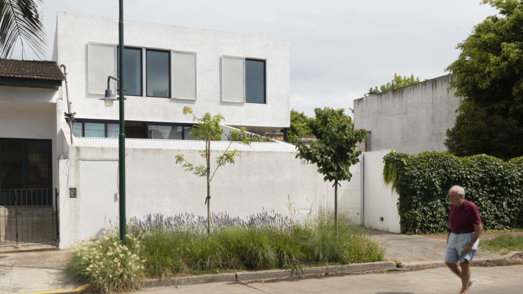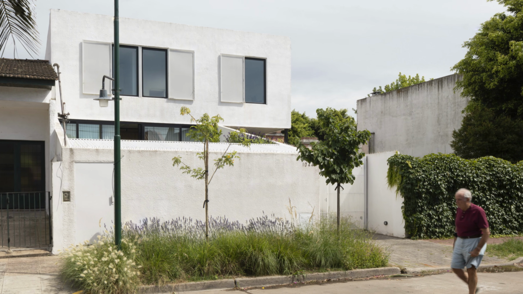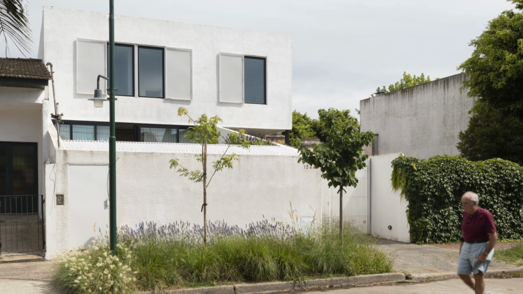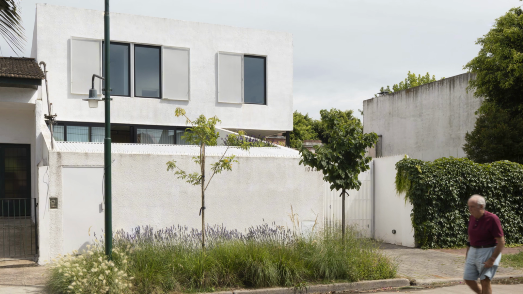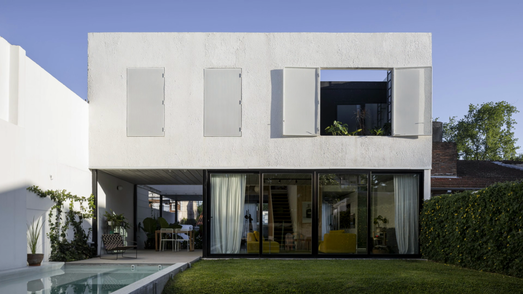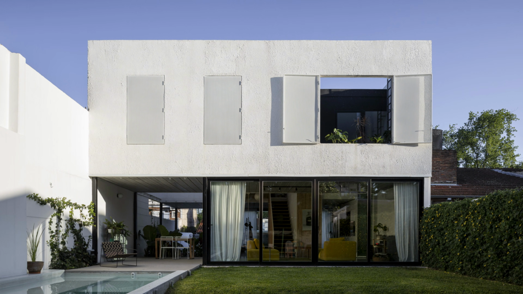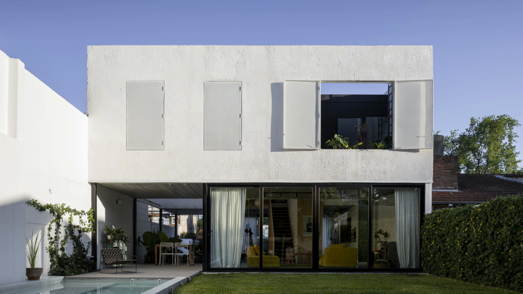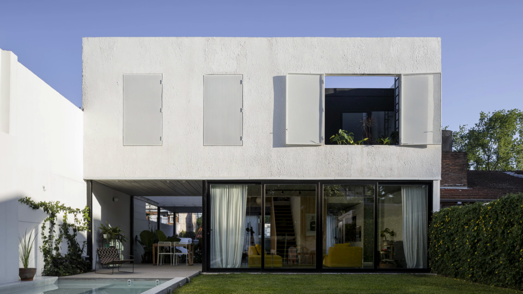The 3x3 house is located on a lot between party walls in the lower part of San Isidro. Its front has a south-southeast orientation, so the best sunlight conditions are at the back. Two other factors determine the position of the house.